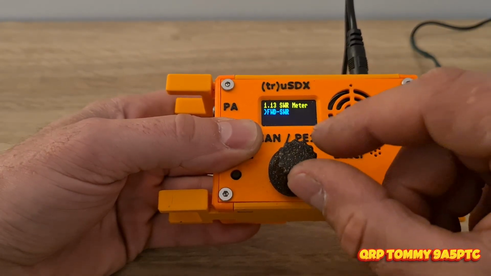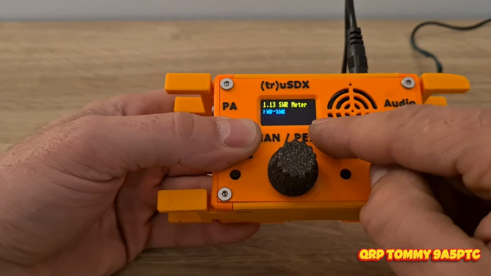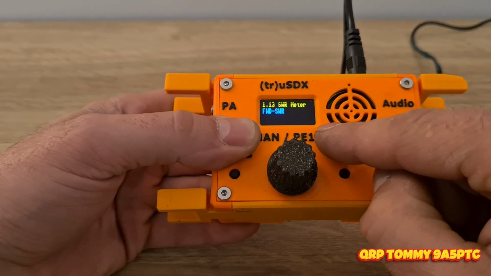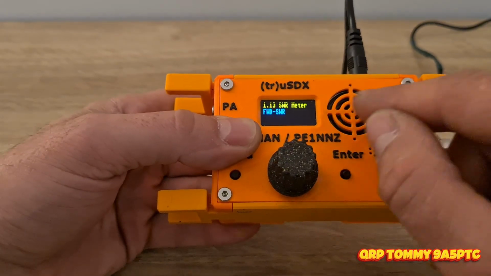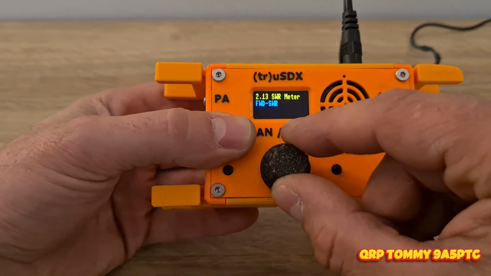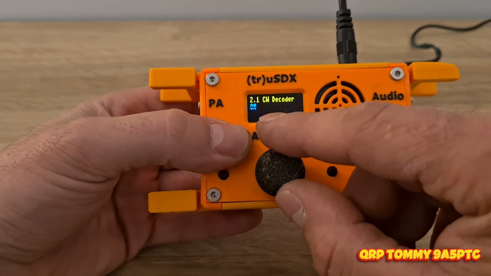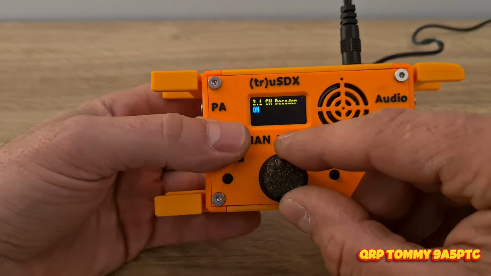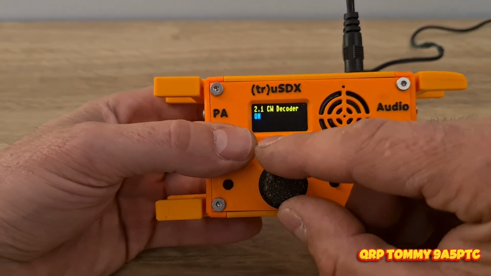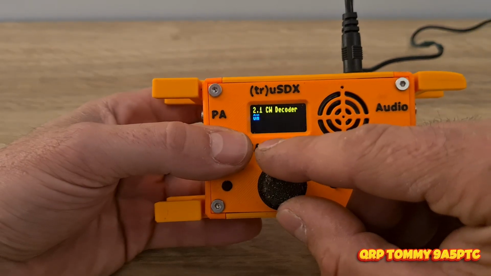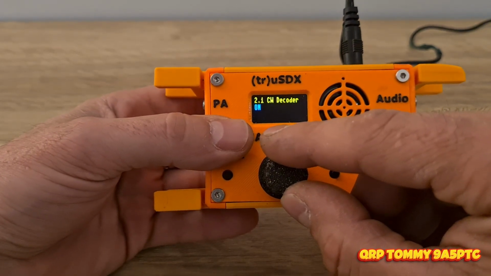One more thing to note on this one, SWR meter works only in CW mode, so you have to put it in CW mode to check any of these items. CW decoder, apparently it's quite good, but I didn't use it. I'm still learning my CW. It's been a long, tedious course for this. I'll get there.